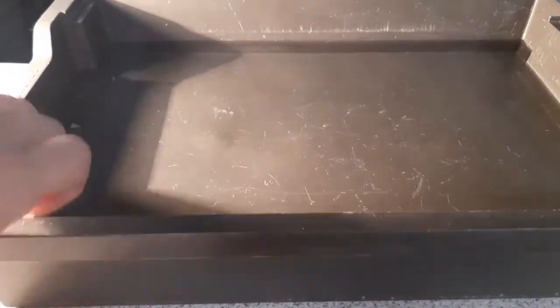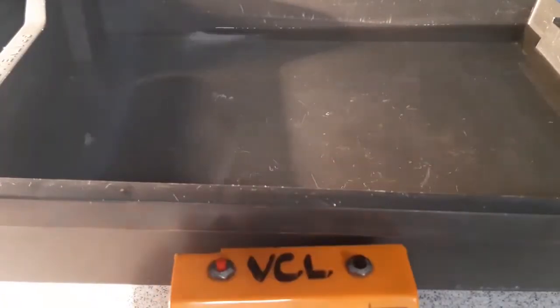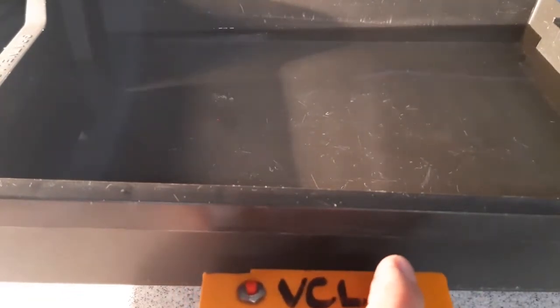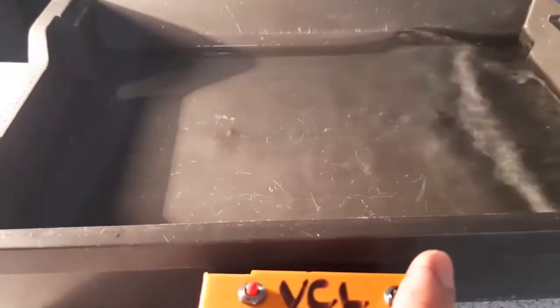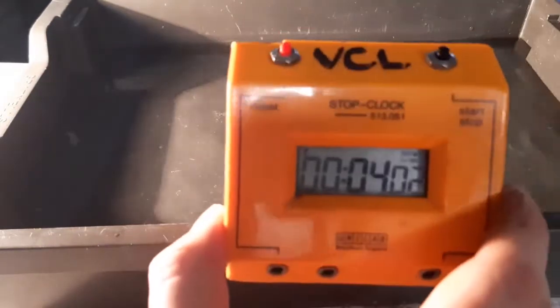So 5 crossings at 25 mil. Starting to get quite a lot of water now. One, two, three, 4, 5. 4.02.